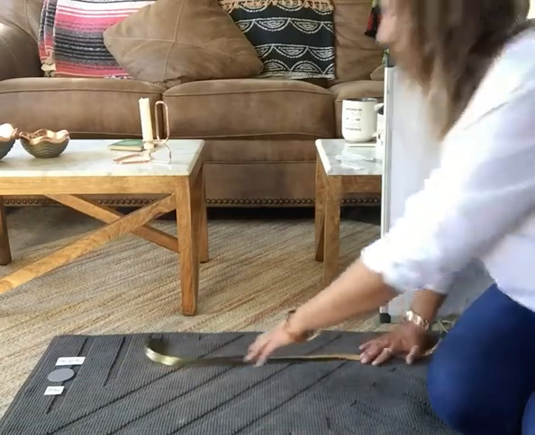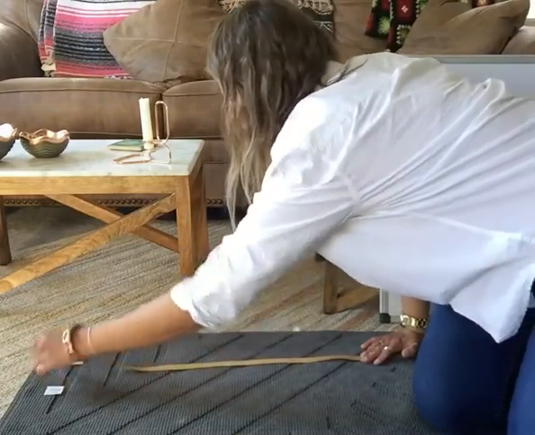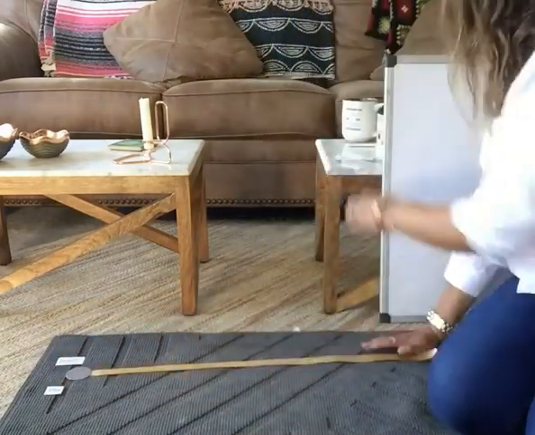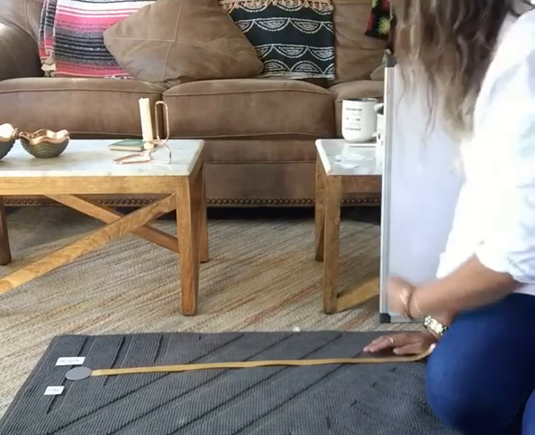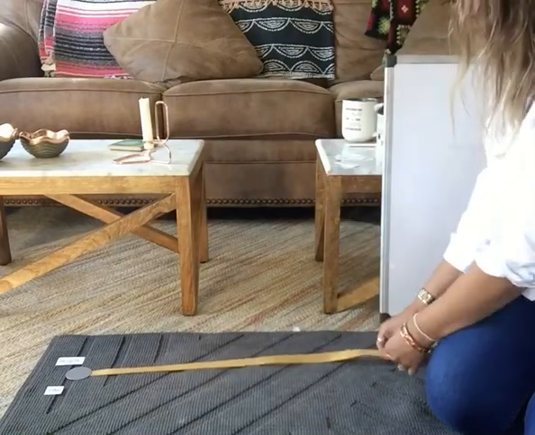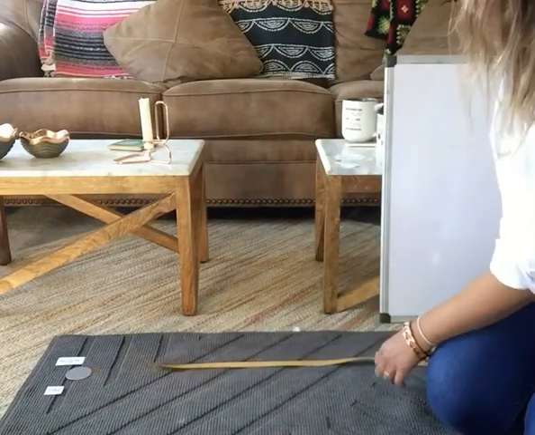Now, if we snip again, we no longer even have a ray. We've got an endpoint and an endpoint.